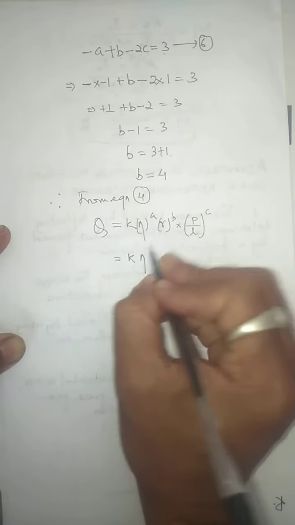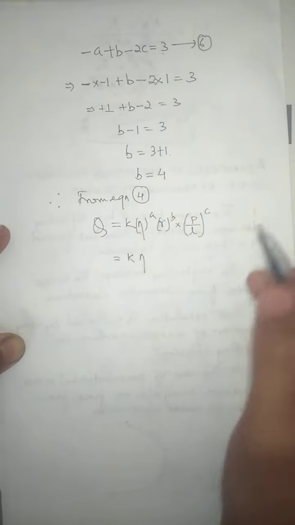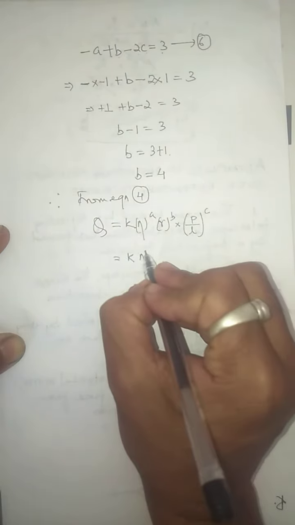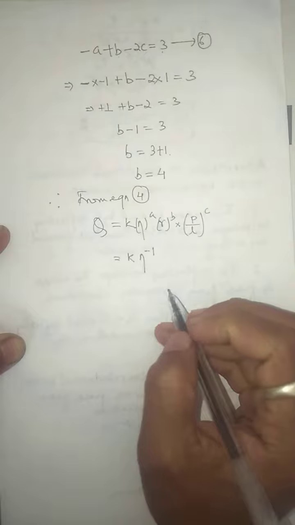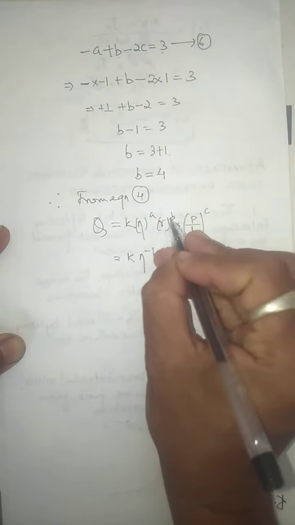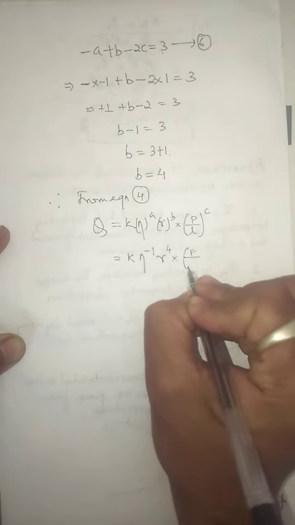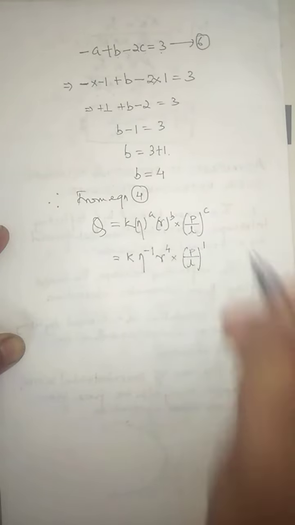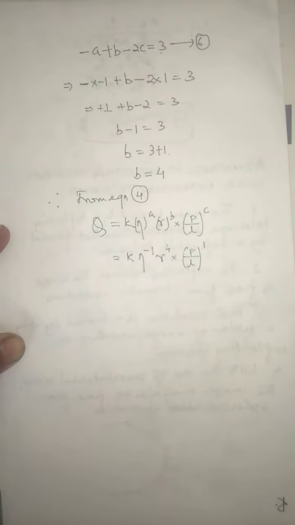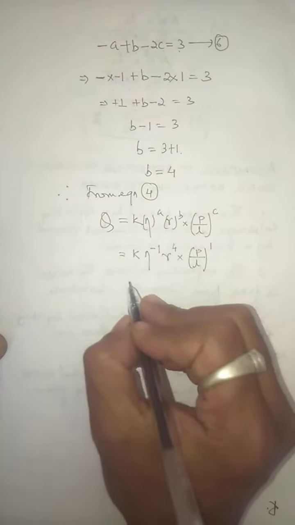K, eta to the power A. A value we have already calculated as minus 1, so I write minus 1. R to the power B, B means 4. P by L to the power C, C means 1. So let me further simplify this expression.